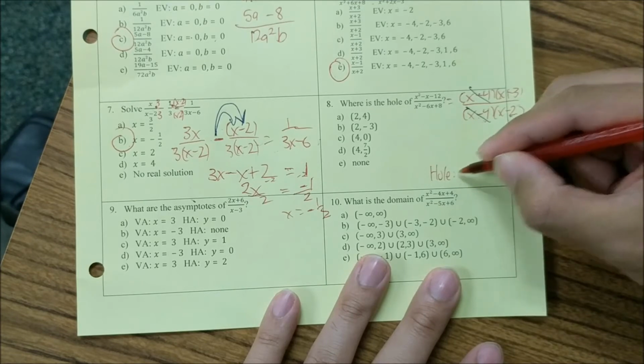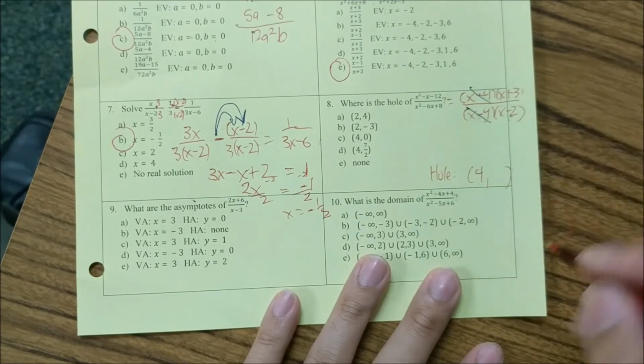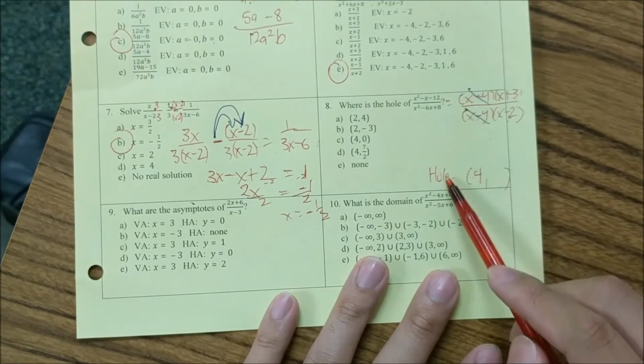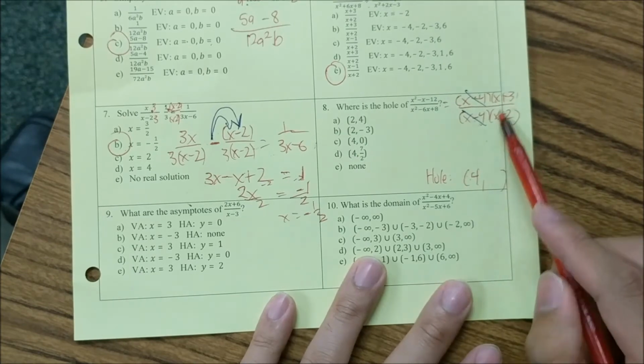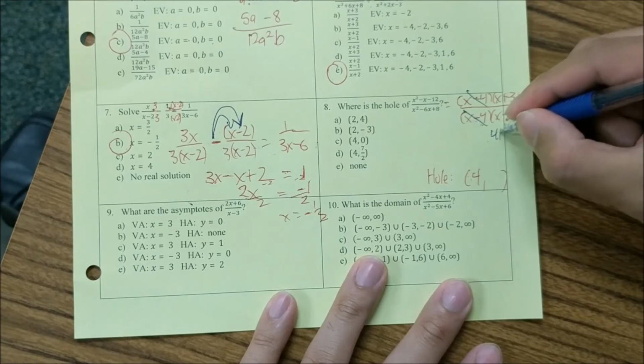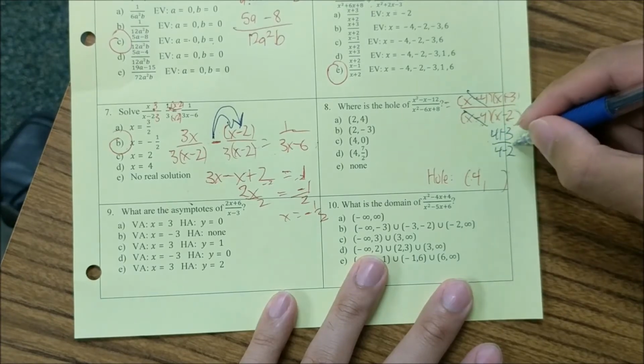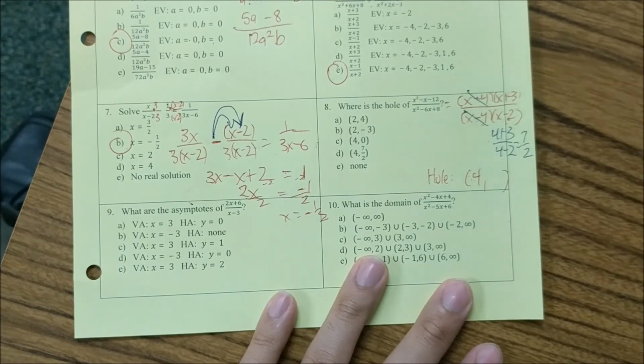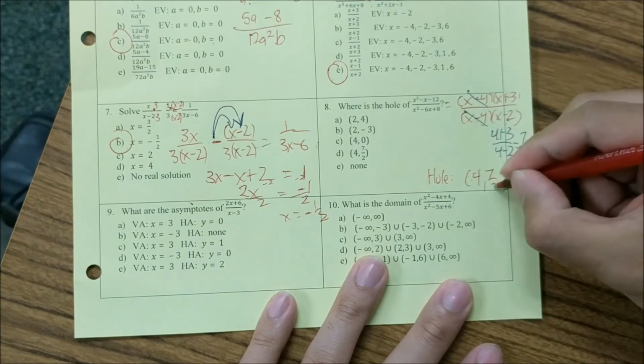Okay, so I already know the x coordinate of my hole. The way to get the y coordinate is I substitute that x value into the reduced function. So 4 plus 3 over 4 minus 2 becomes 7 over 2. So that's choice D.